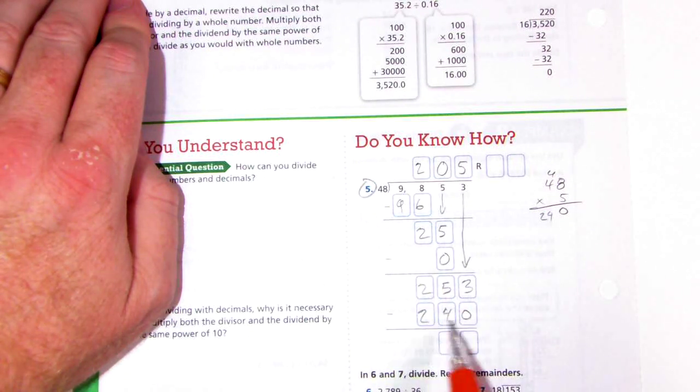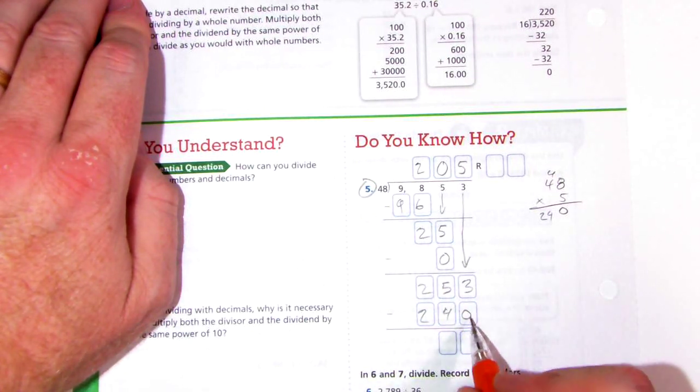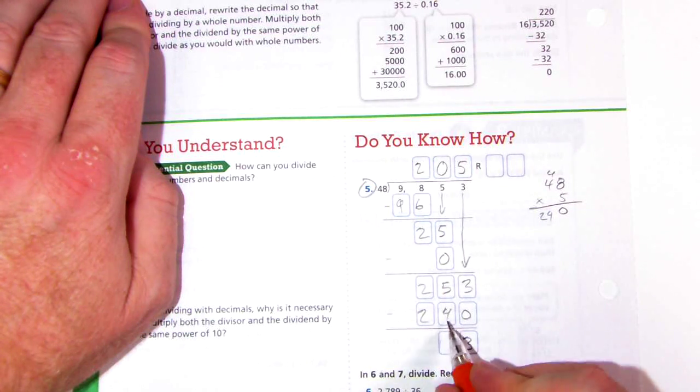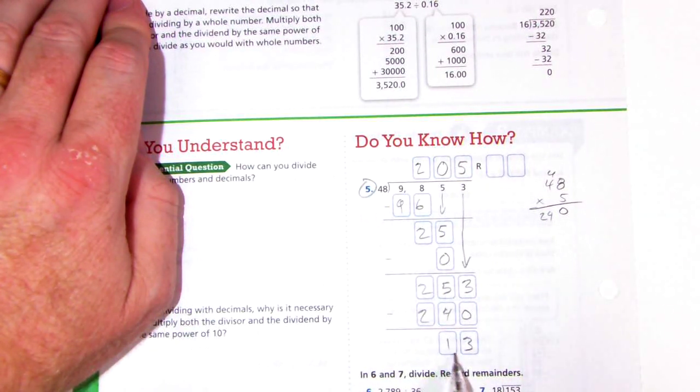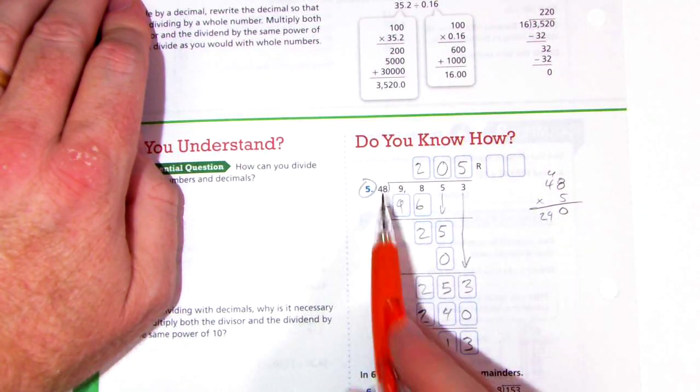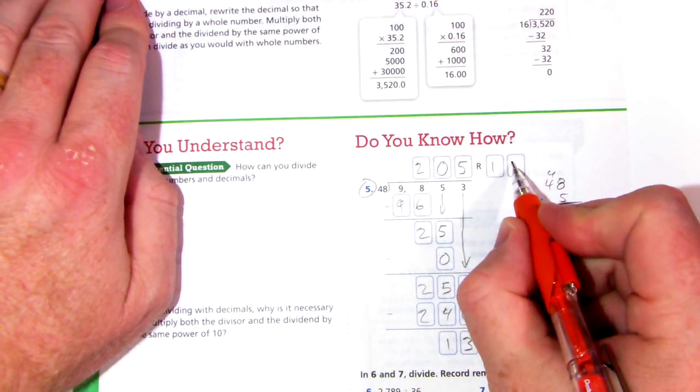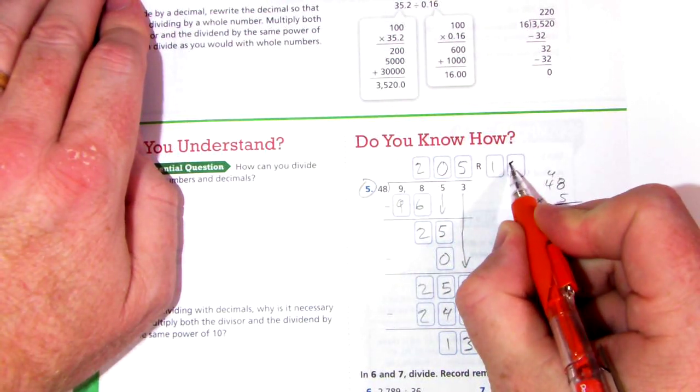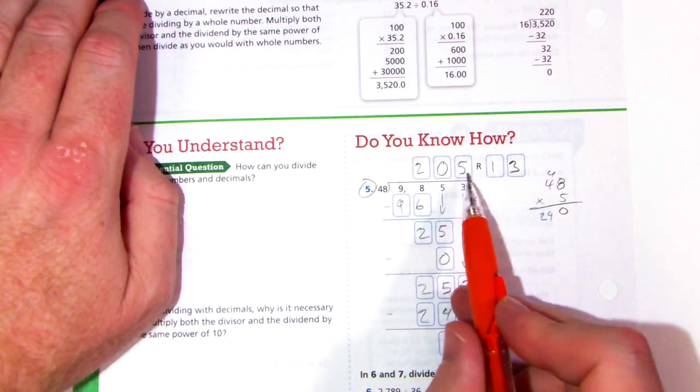And 253 minus 240. 3 minus 0 is 3. 5 minus 4 is 1. So that is less than 48. So our remainder is 13. So 9,853 divided by 48 is 205, remainder 13.